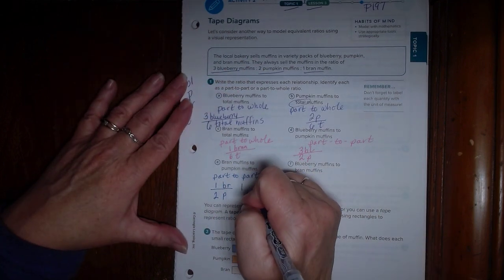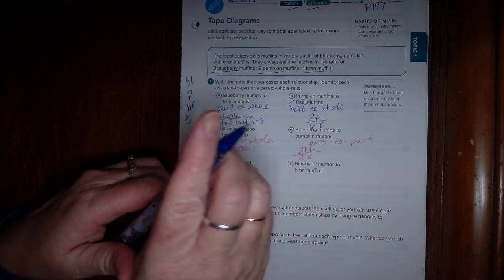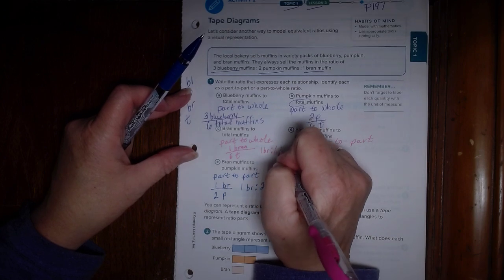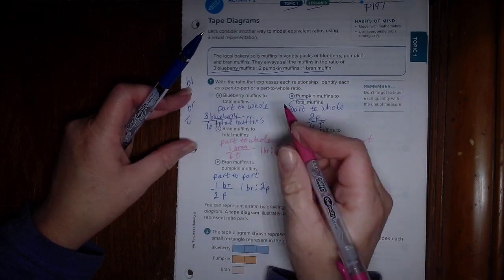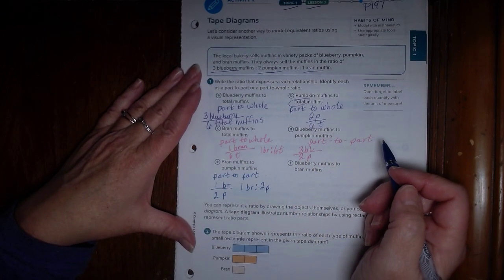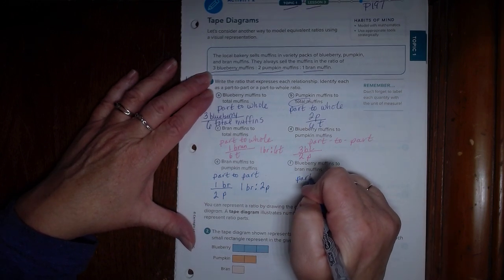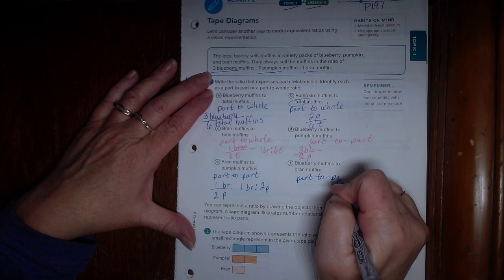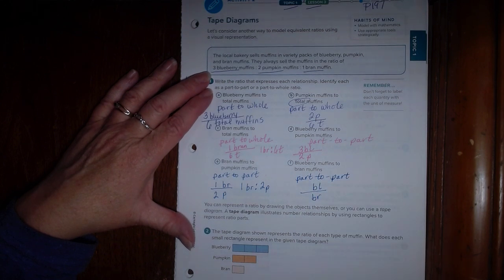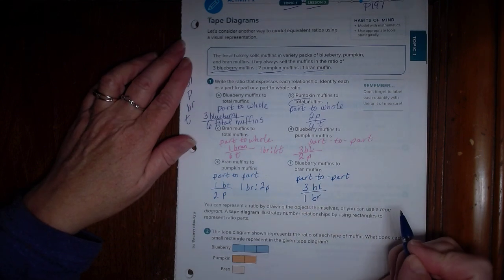You could be writing 1 bran to 2 pumpkin, or, like up here where we could have done 1 bran to 6 total, we can do it in fraction form. Remember, either way is still expressing a ratio. Blueberry muffins to bran. So part to part. Blueberry over bran. So we have 3 blueberry for every 1 bran.